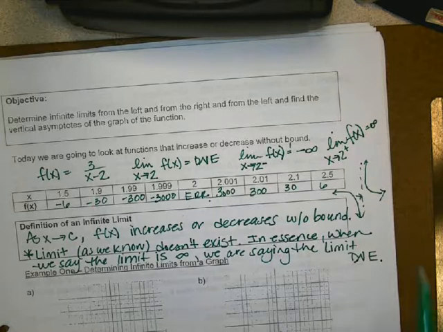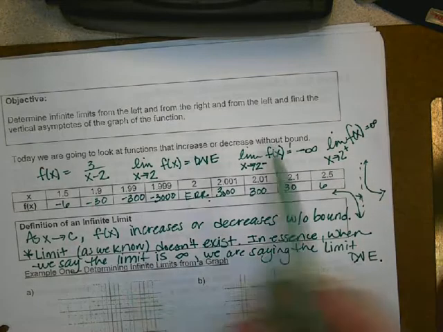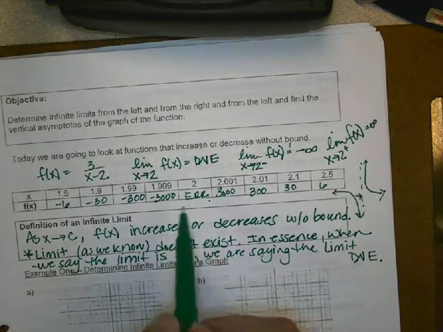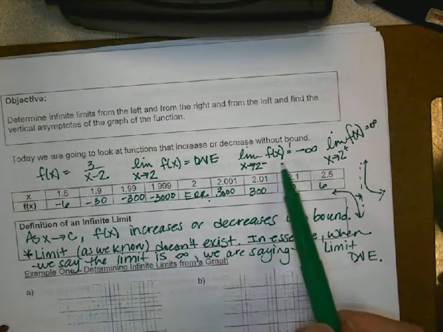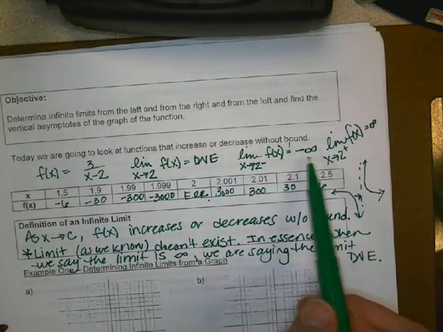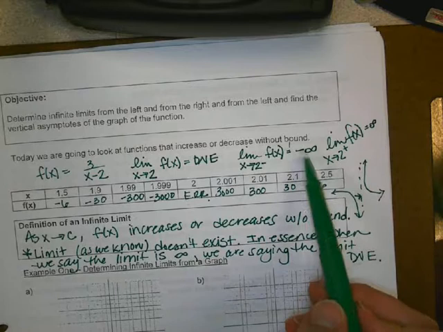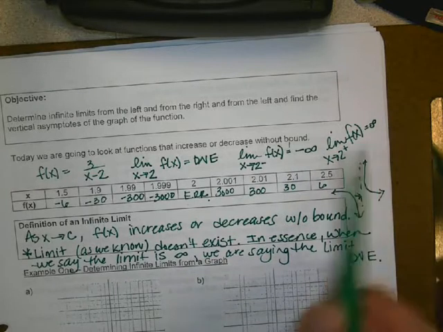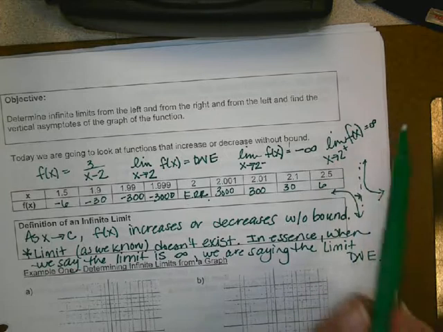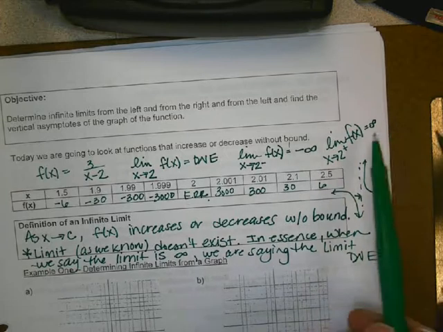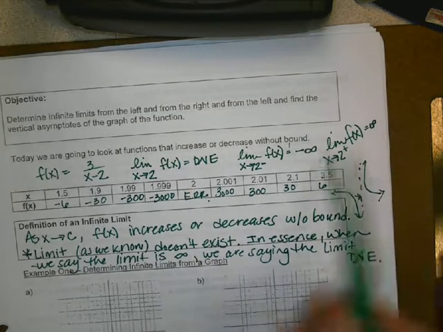So even though the limit does not exist, if we look at the limit from the left and the right, we can show what the function is doing by labeling the limit as negative infinity or positive infinity, even though by saying it's negative infinity or positive infinity, we're saying the limit doesn't exist, because that's not a single y value. That's just a concept.